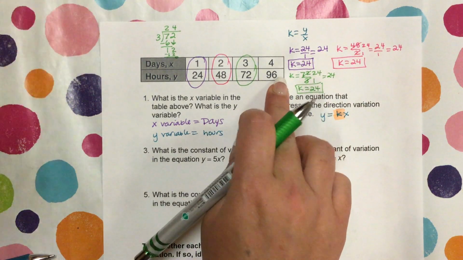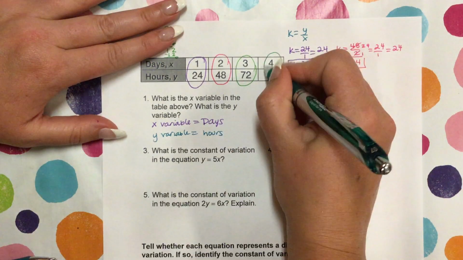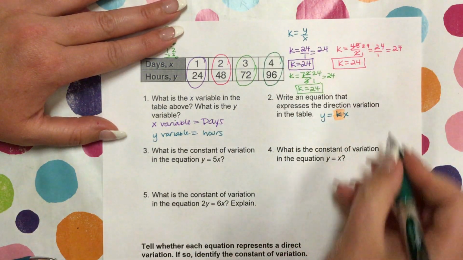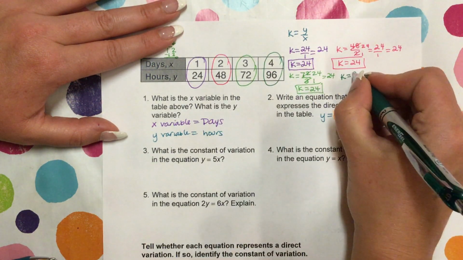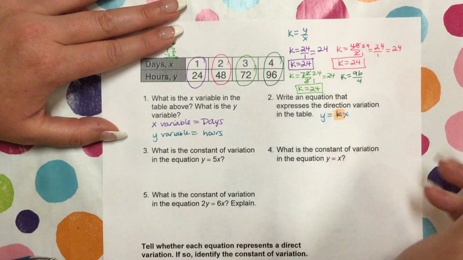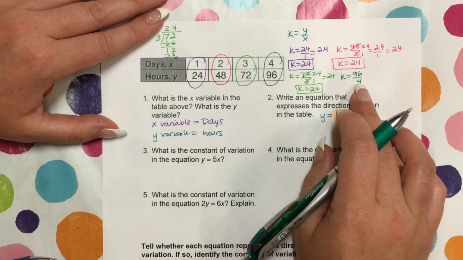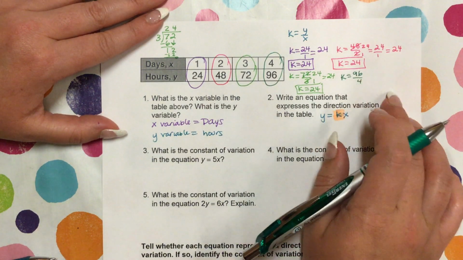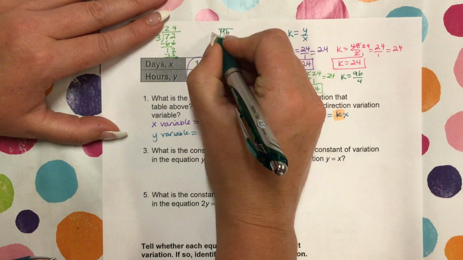Now we have to make sure that K is 24 for this one as well. So we have to do this last one here. K is equal to y over x, so it would be 96 over 4. Now, I don't know if 96 is divisible by 4, so I'm just going to go up here and figure it out. 96 divided by 4.